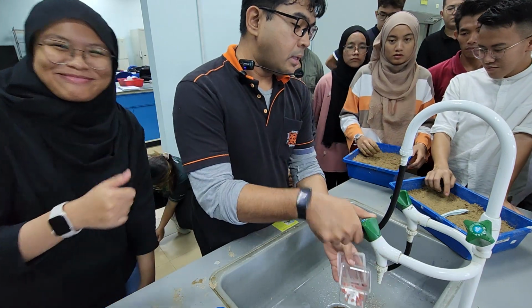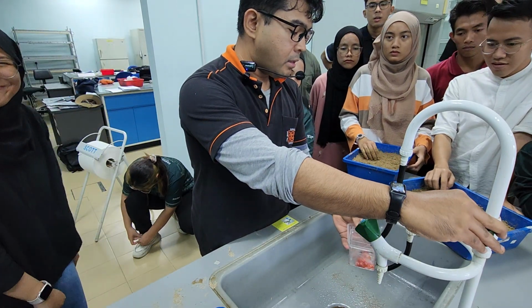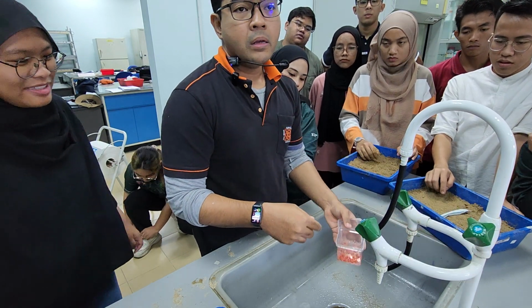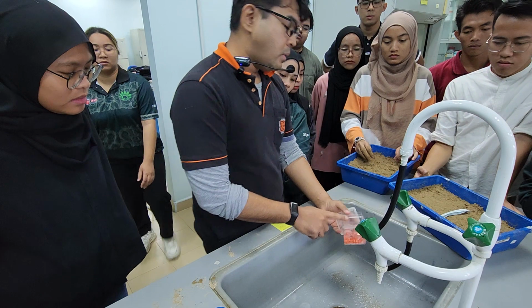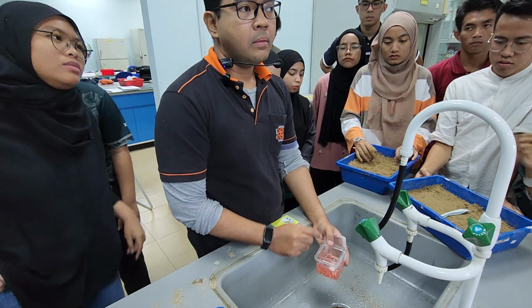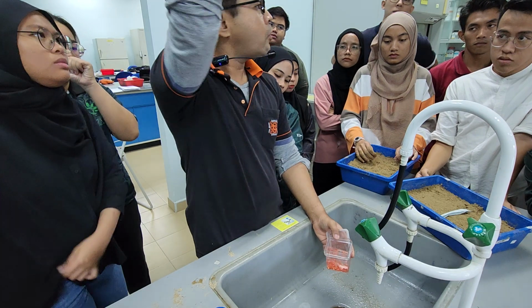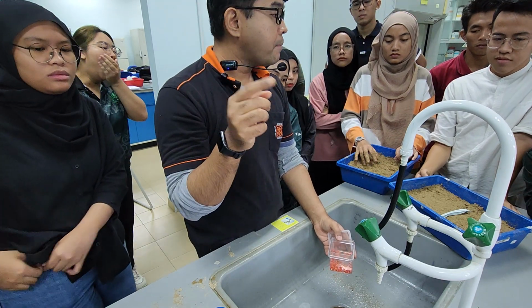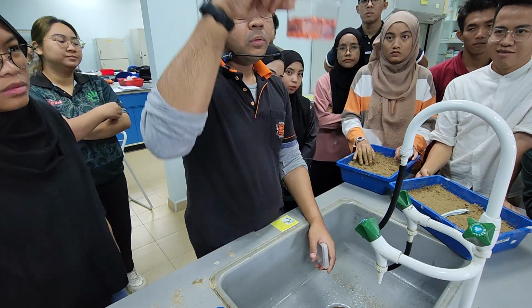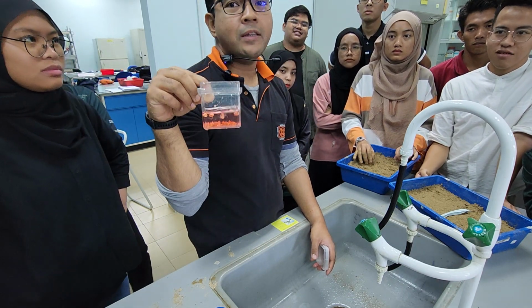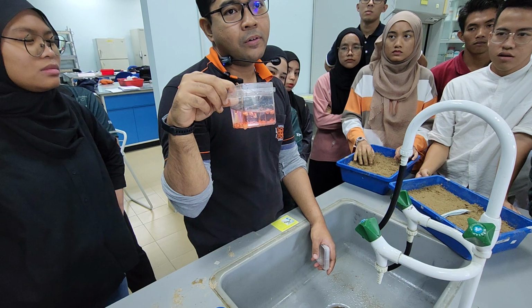So the reason kita tak nak rendam ni overnight because we don't want to remove the coating. Because while the seeds are germinating, the fungicide is still protecting it from the fungus because it got all spores in the air now. Okay, so if you soak it this way, can you see the color now? Yes. You are actually removing the fungicide, the protection for the seed.